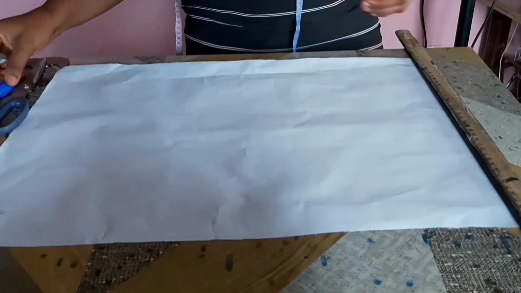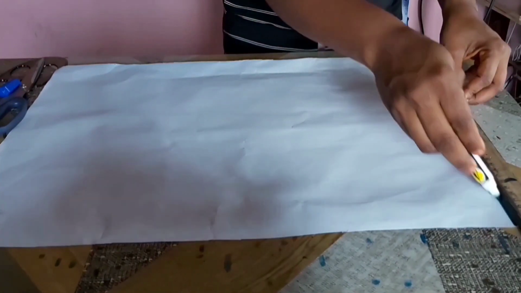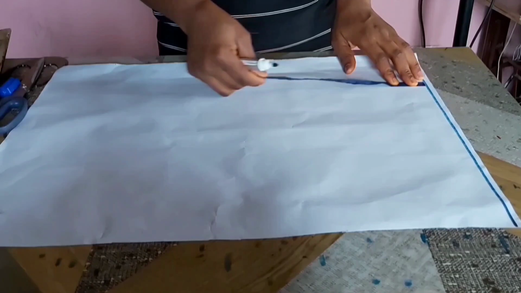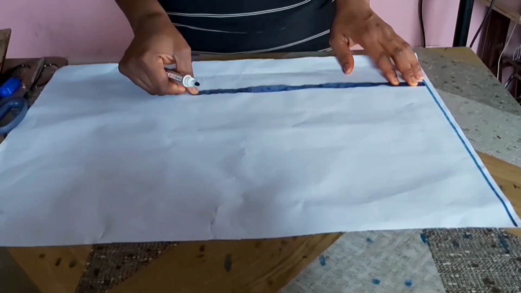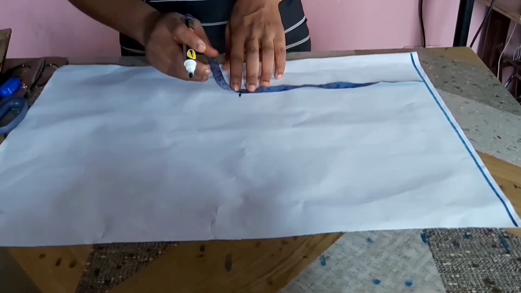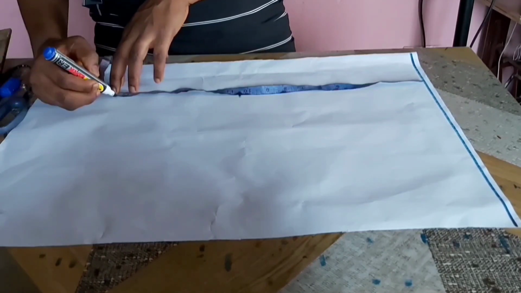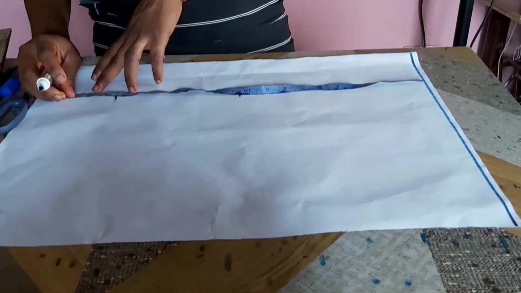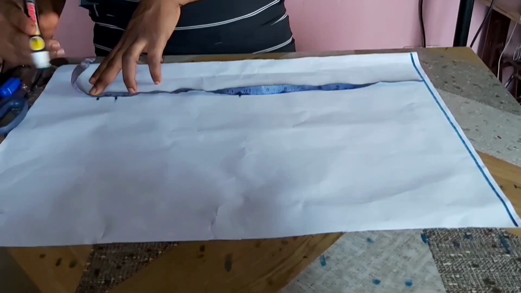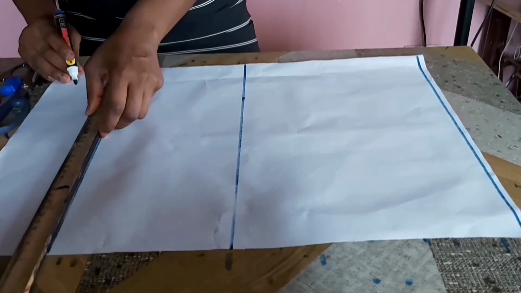The first thing is to draw a line as my starting point. Then I will come down by 10.5 inches for my bust line and come down by 17.5 inches for my waistline. Then add extra 1 inch for joining allowance. I'll go ahead and draw the lines.